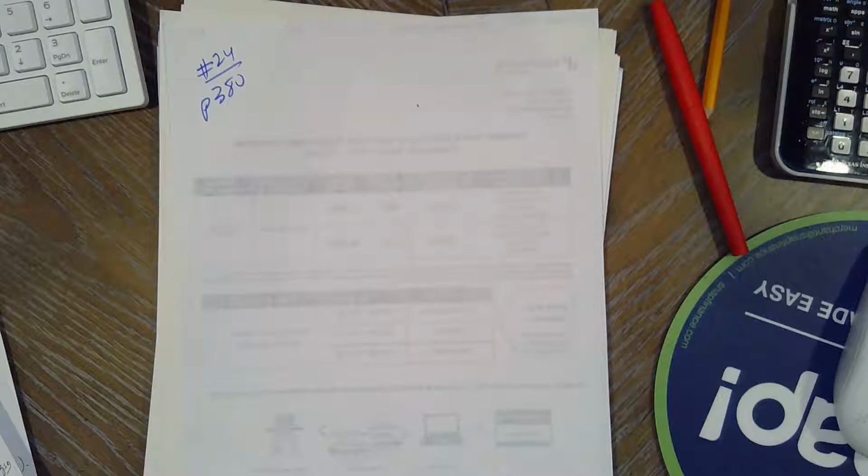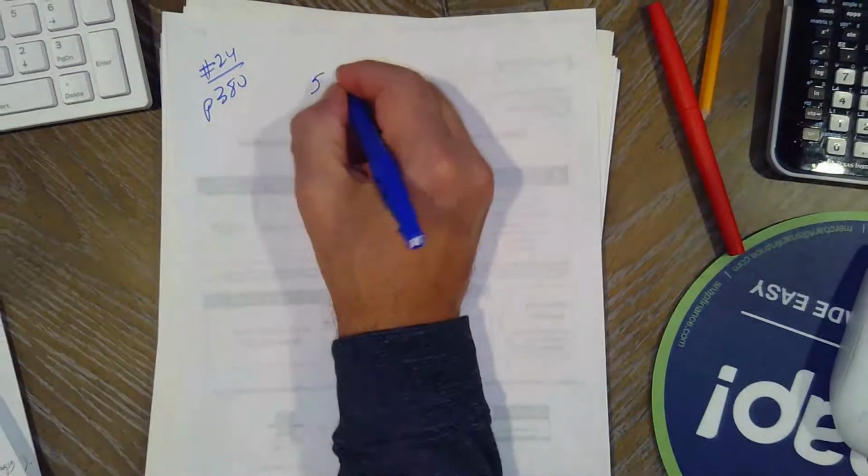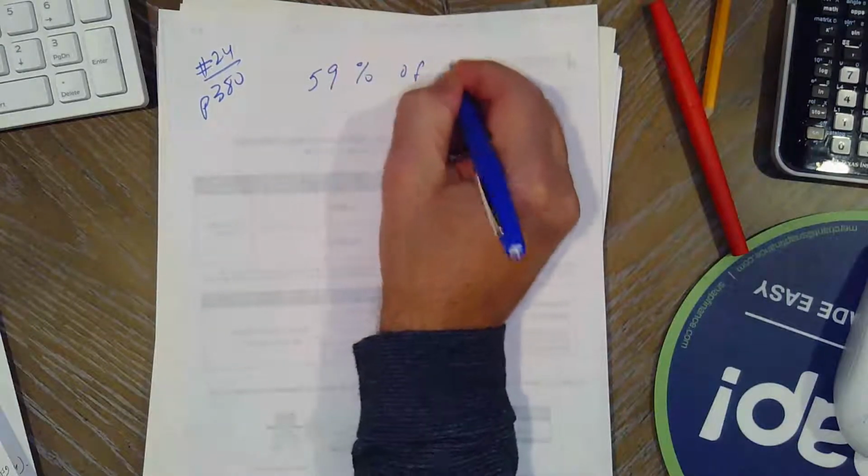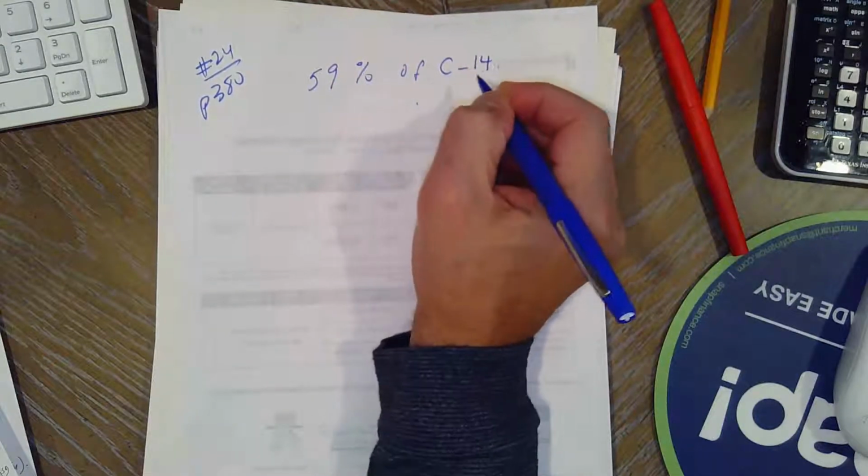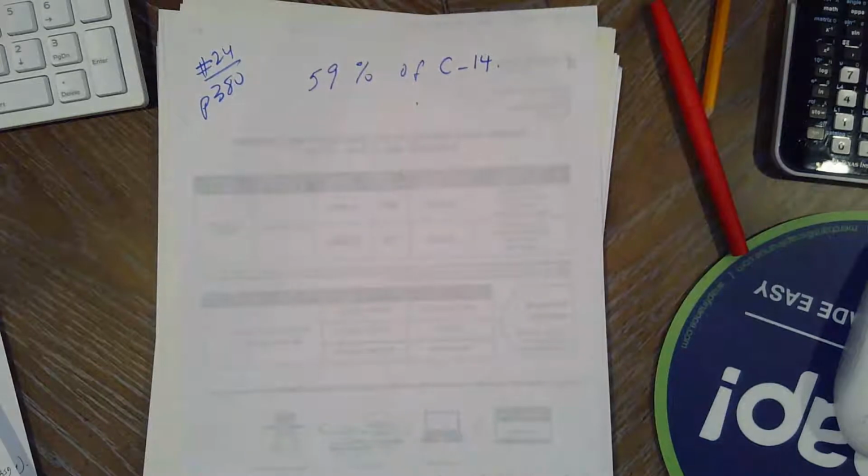The burial cloth of an Egyptian mummy is estimated to contain, so they found the burial cloth of an Egyptian mummy and they found that it contains 59% of C14. That's what they use to estimate how old a mummy is, or how old is a whatever they find that's thousands of years old.